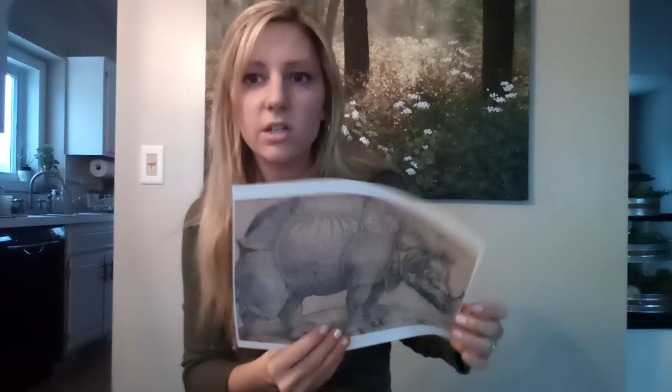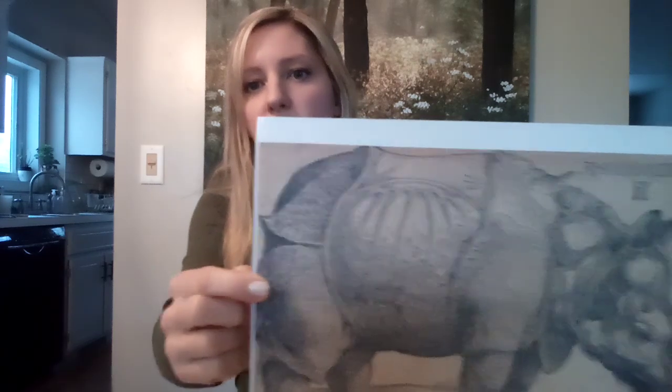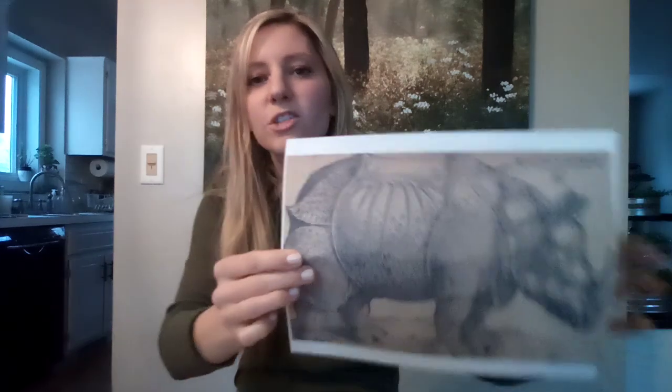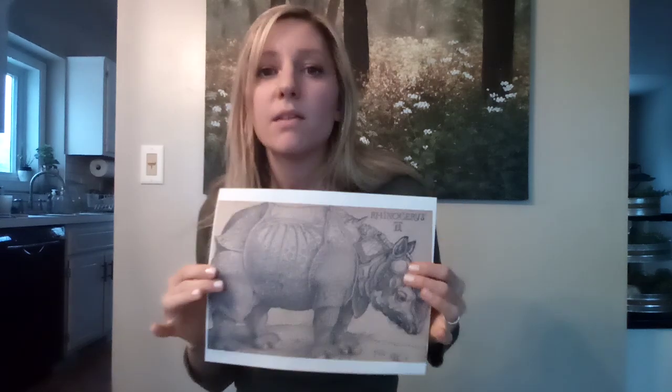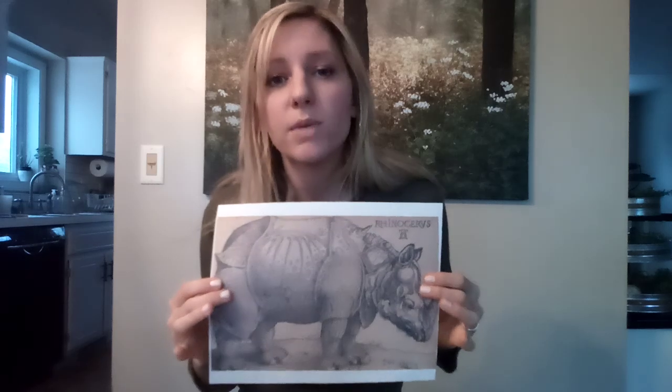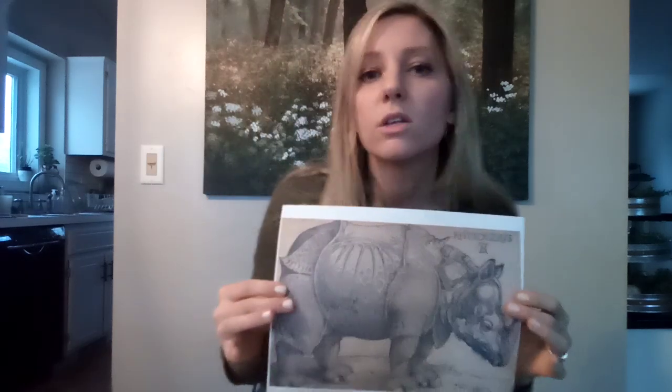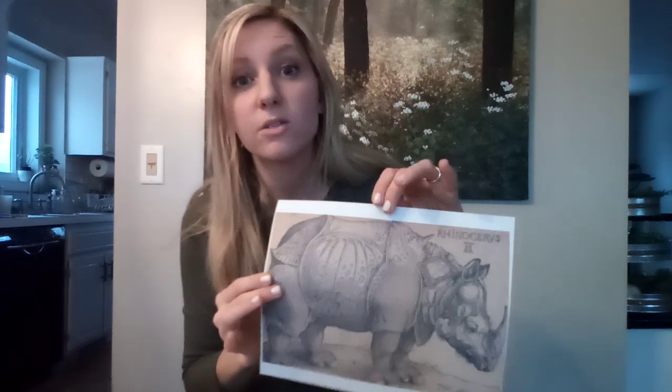I'm gonna hold up just a few of these. You should have this. This is his famous rhinoceros woodcut, and I think I put it in your script, but it's kind of interesting. He was able to do this based off of an anonymous sketch and a brief description that was sent to him. He didn't see the rhino in person when he made this, and yet it became kind of the go-to idea that Europeans had of what rhinos would look like for quite a while, because you couldn't go very many places to find them in Europe.